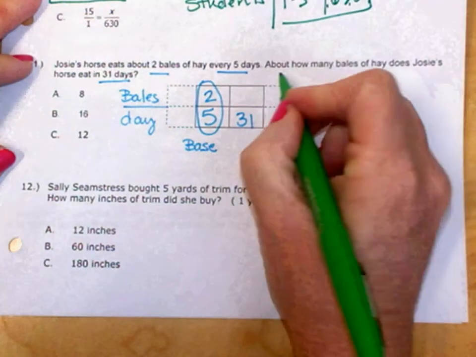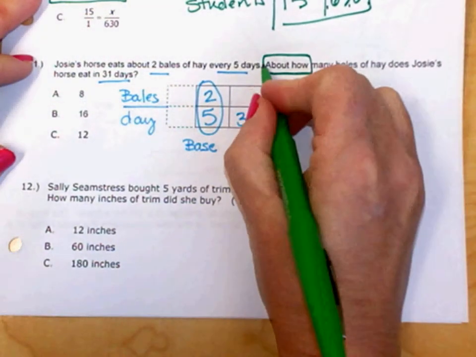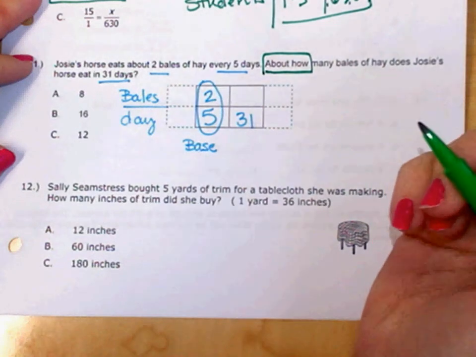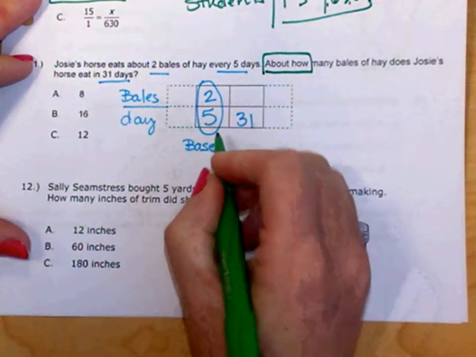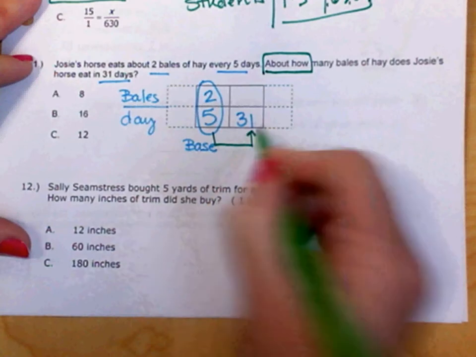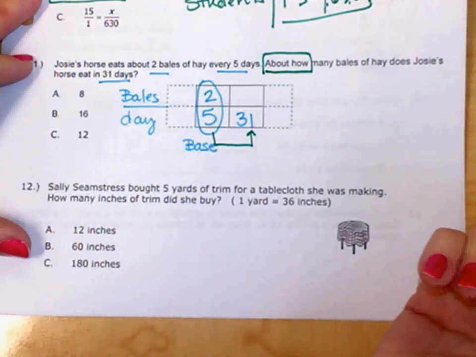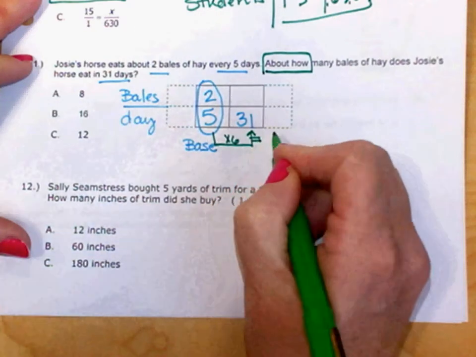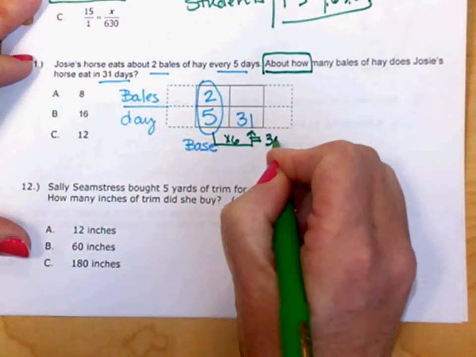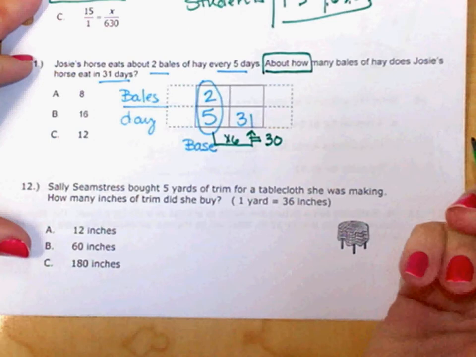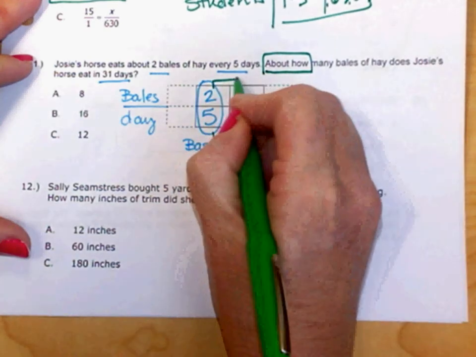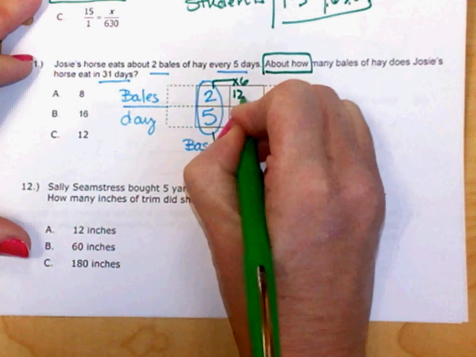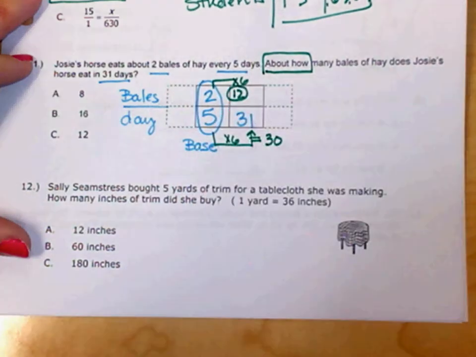But then I notice up in my question, it says about how many. So I'm going to get close. I'm going to do a guess and check and go, what can I multiply by 5 to get close to 31? The first thing that pops into mind is 6, but 5 times 6 is 30. If I used 6 as my guess and check and say times 6, I would then get a 12, and that is an about number.